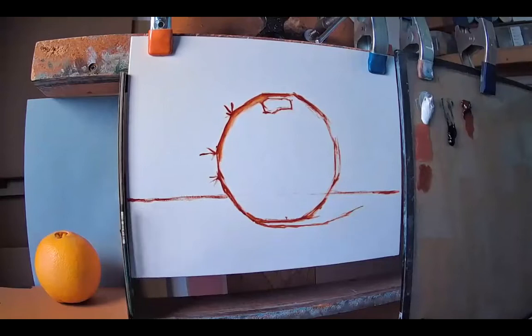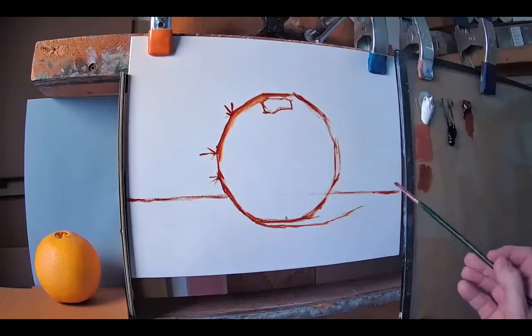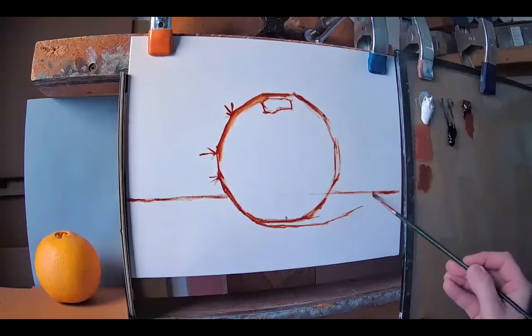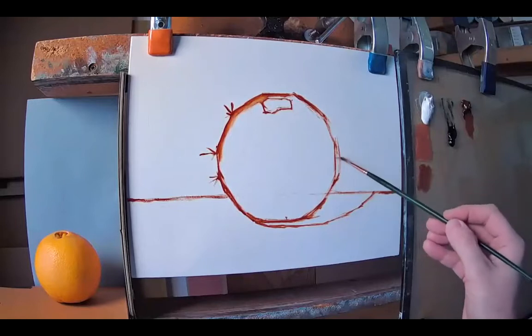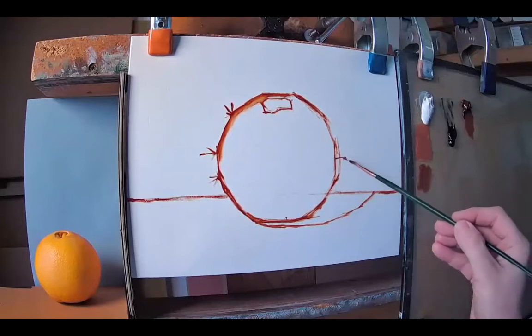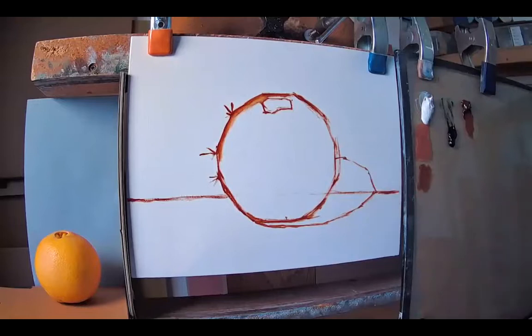And then as you're seeing, I see the cardboard division here. I'm going to make the painting as if that cardboard division doesn't exist. I'm just going to imagine this painting as an orange placed on a table without that little box.